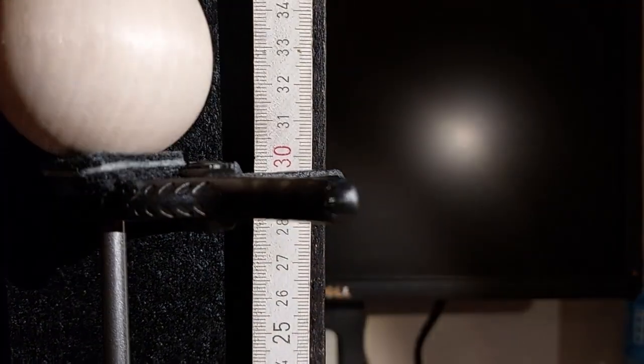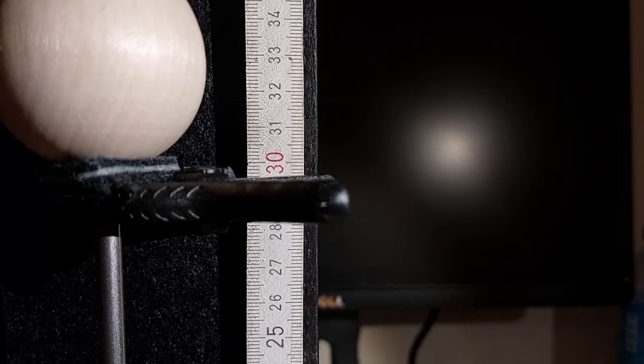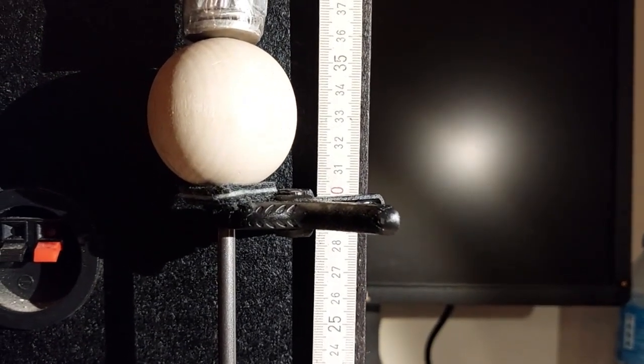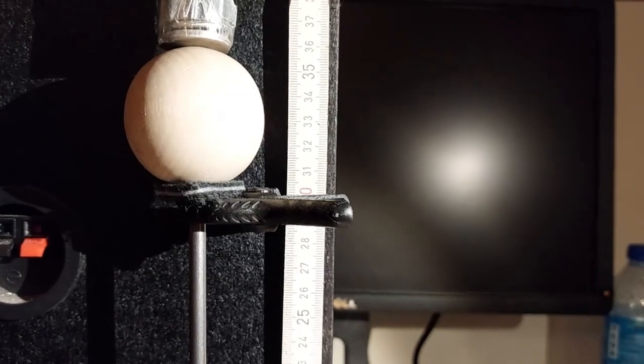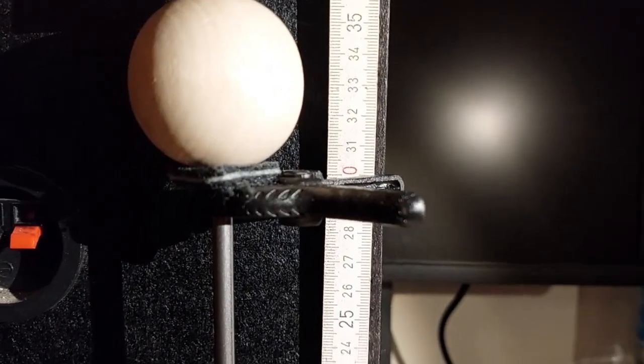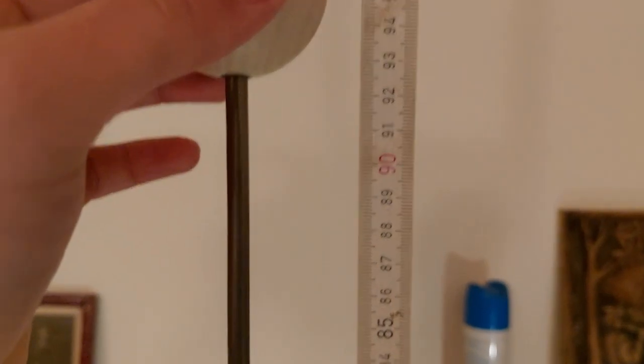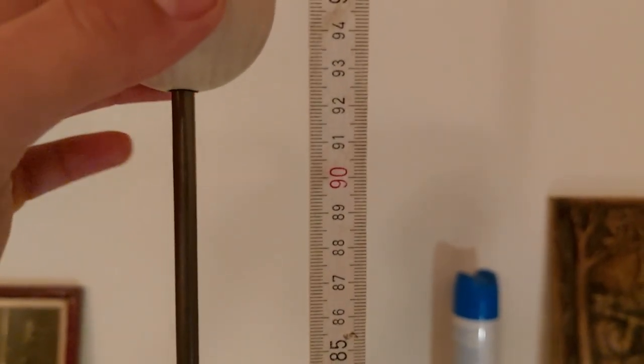And once again around 0.4 centimeters. 0.4. Now 25 times as high, so 2.5 times 25 equals 62.5, so 30 plus 62.5 equals 92.5. 92.5-ish.